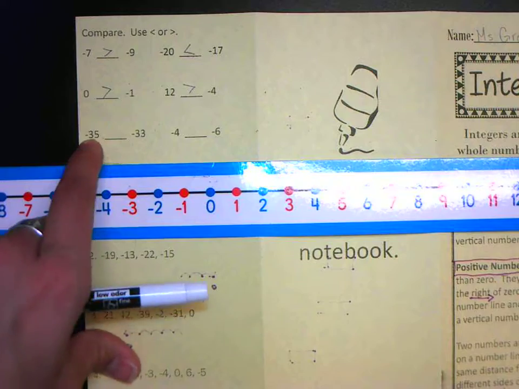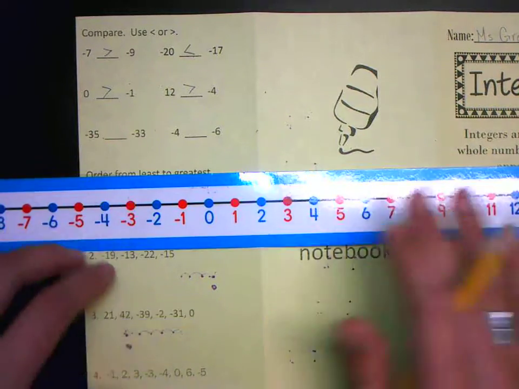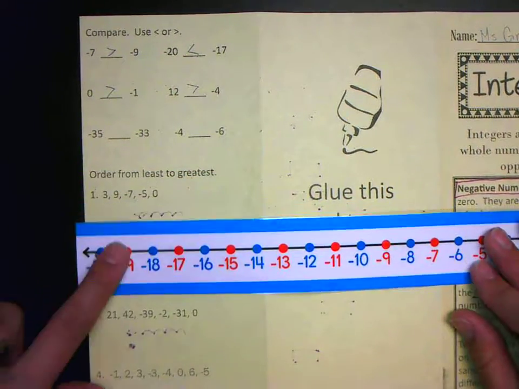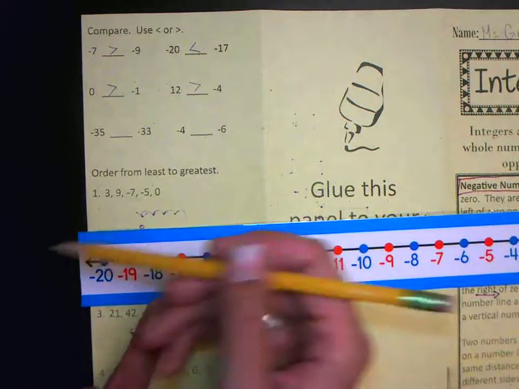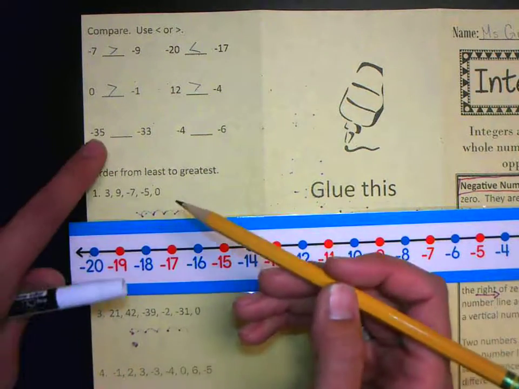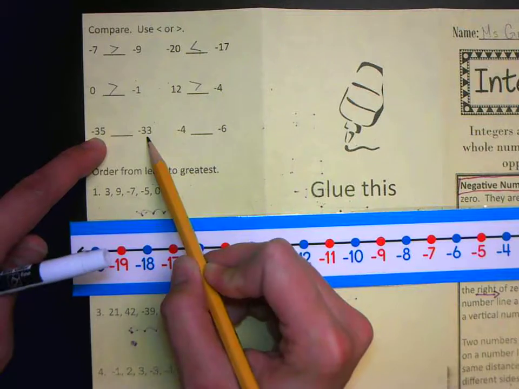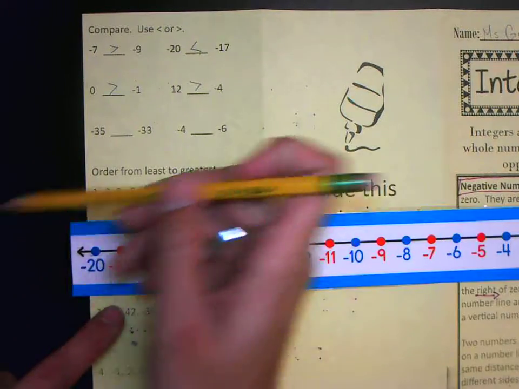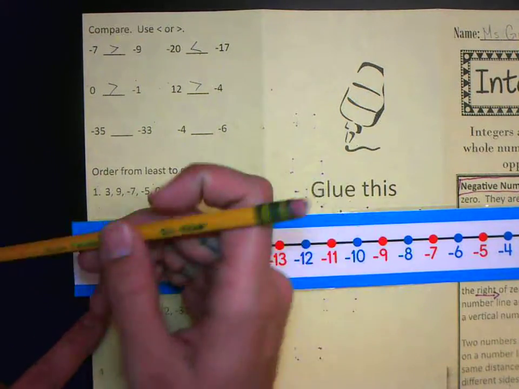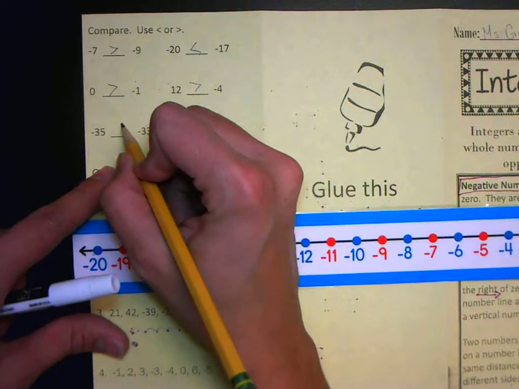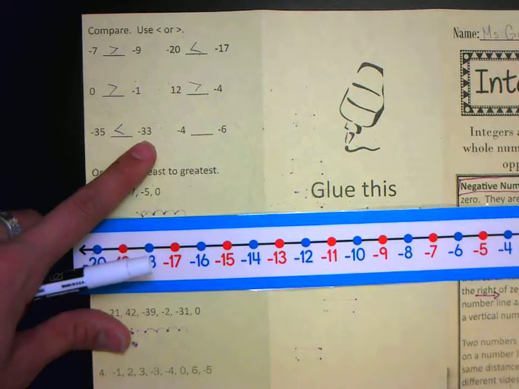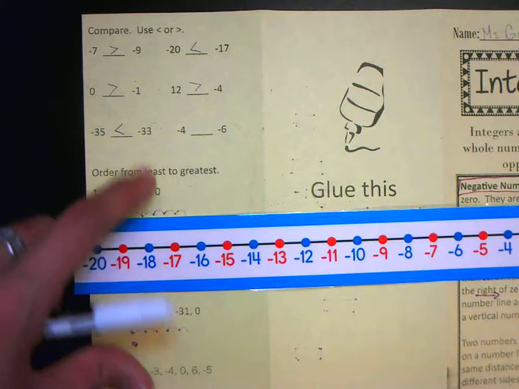For negative 35 and negative 33, okay? I don't have that on my number line here, but I can imagine that negative 35 is going to be further than negative 33, because if I keep counting to the left, negative 33 is going to come before negative 35. So negative 33 is closer to 0, so that's going to be the larger number.